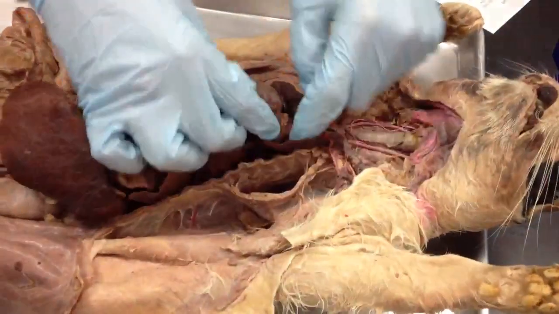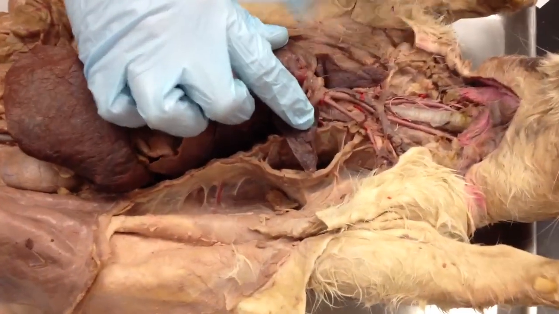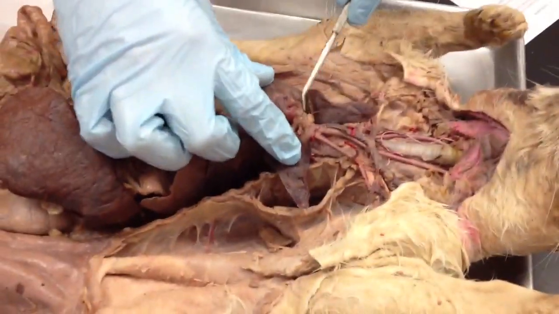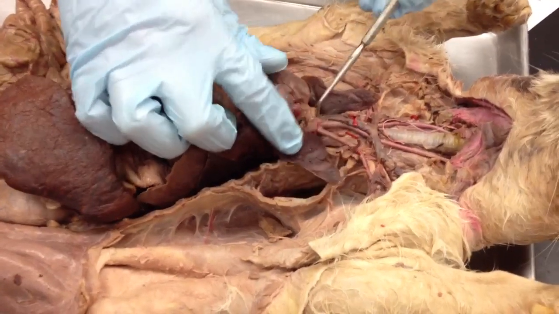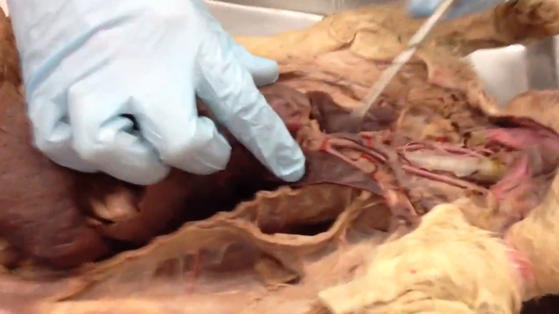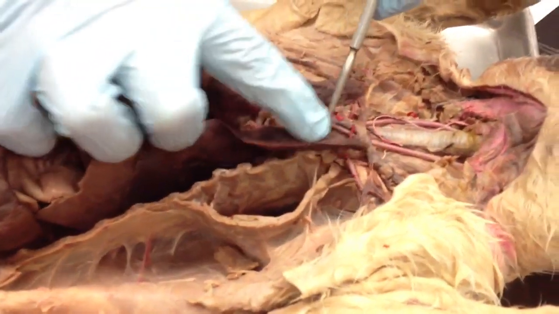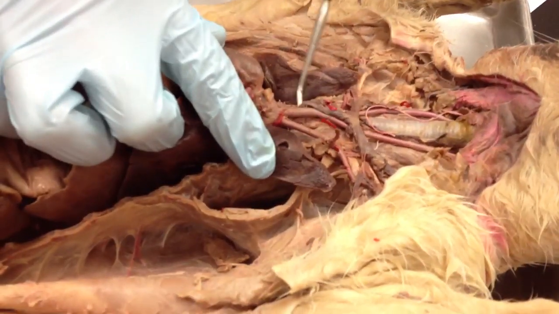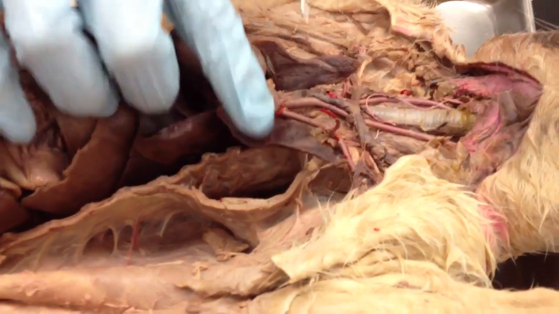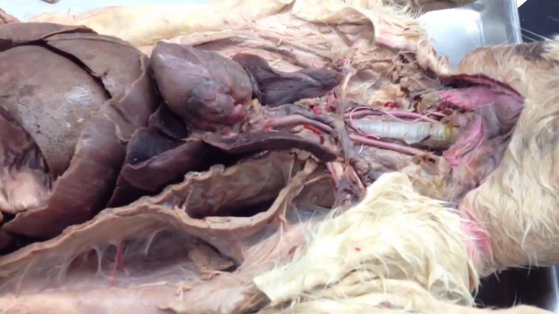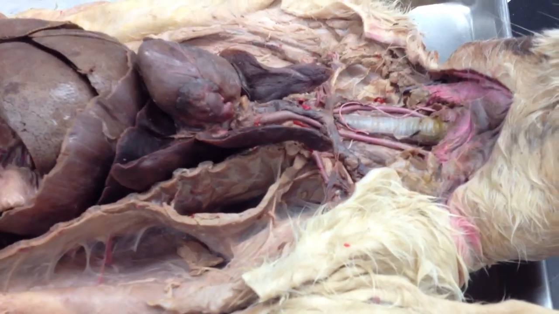Your aorta, well, your aortic arch is right there, coming out of your heart. It branches off into two right here, so this is your left subclavian and that is your brachiocephalic artery right there. And remember, in the model of a human heart you have 3 branches, but on the cat, there's only 2 branches.